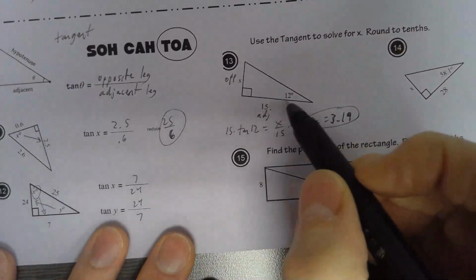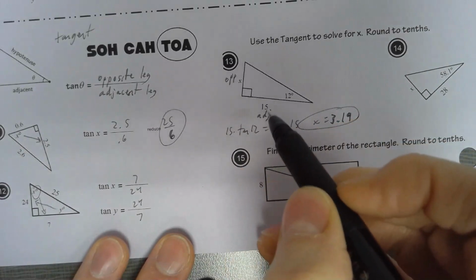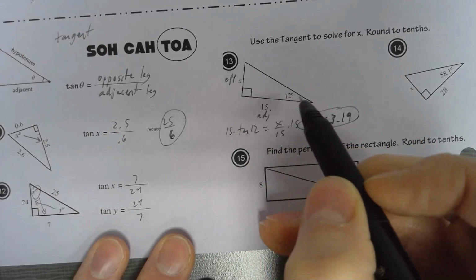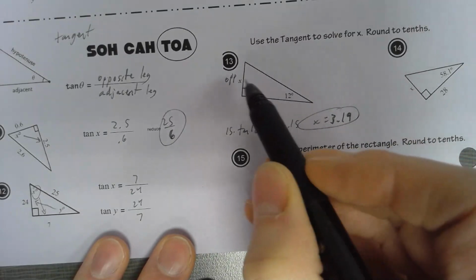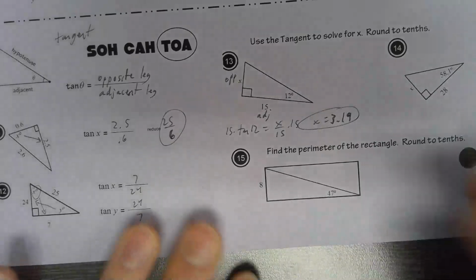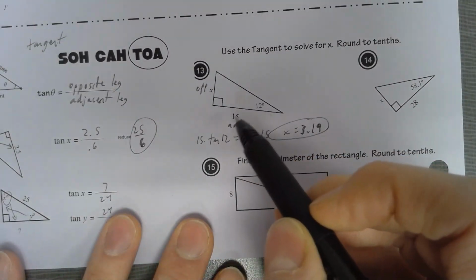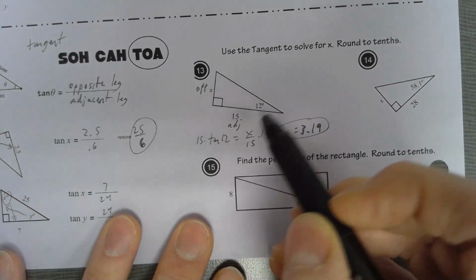And remember, we should expect the side that's across from the smallest angle to be the smallest side. So the 15 is much bigger, that angle is bigger, 12 is the smallest angle it looks like, so x is going to be our smallest side. And of course we can check our answer by dividing 3.19 by 15 and checking that it's the same as the tangent of 12.